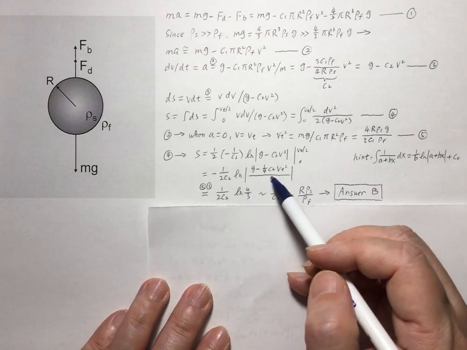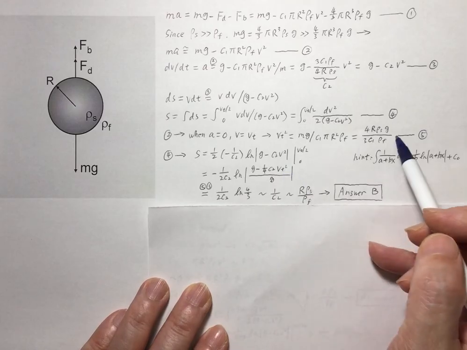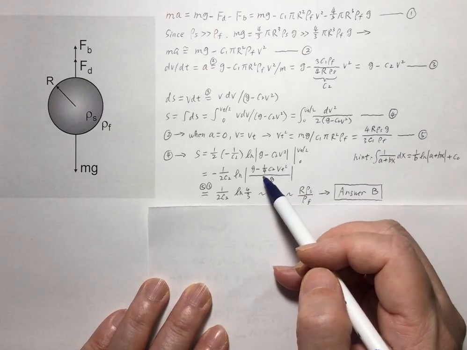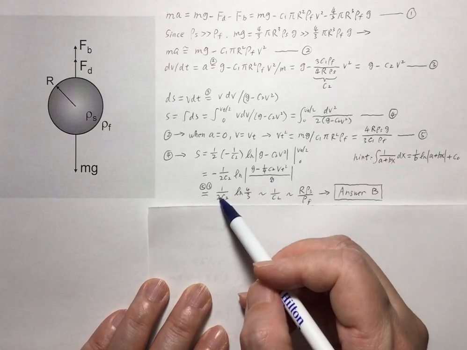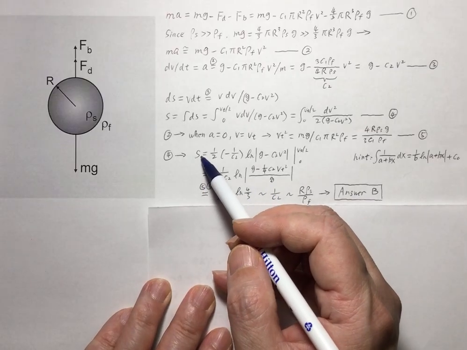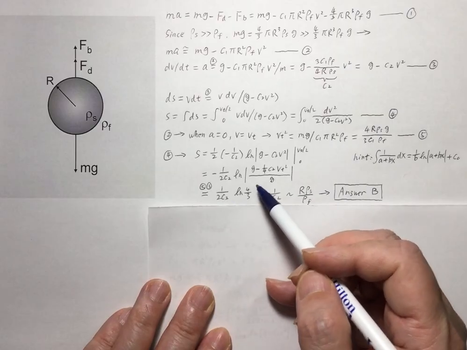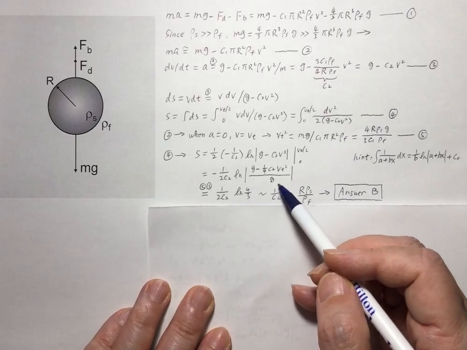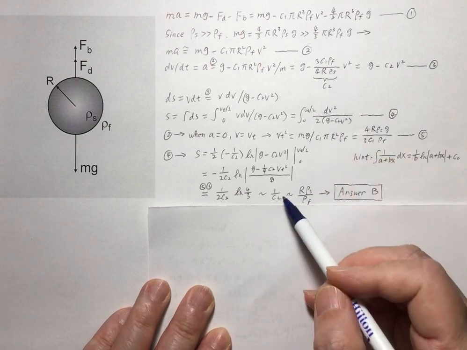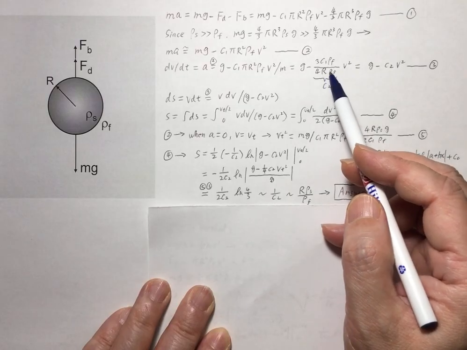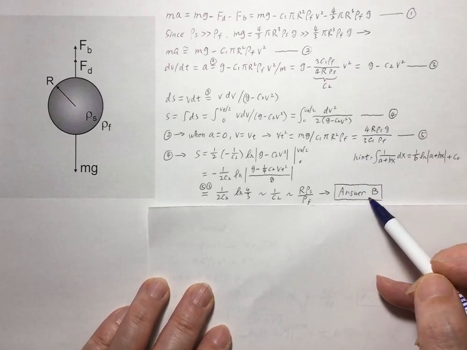Now we plug vt squared, which is here, and we also plug C2, which is here. Then eventually the displacement is 1 over 2 C2 times log 4 over 3. This is proportional to 1 over C2. And remember C2 is here. So this is proportional to r rho s over rho f, which is answer B.